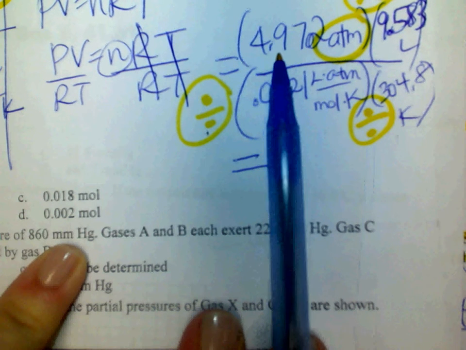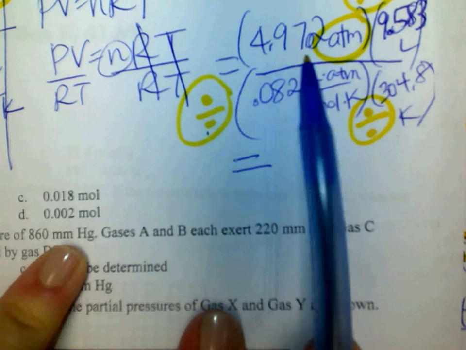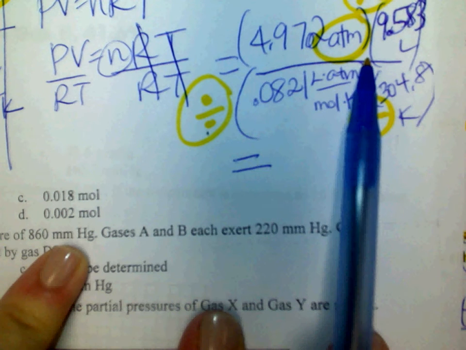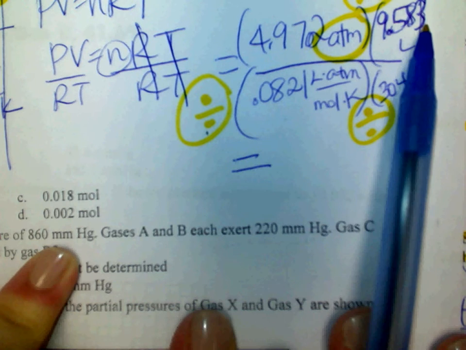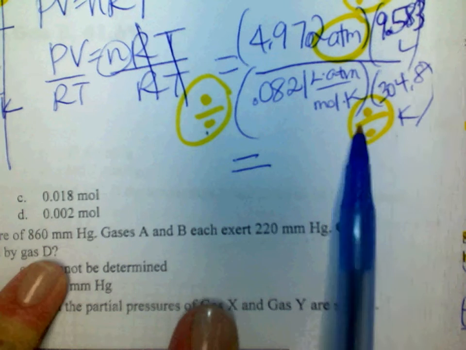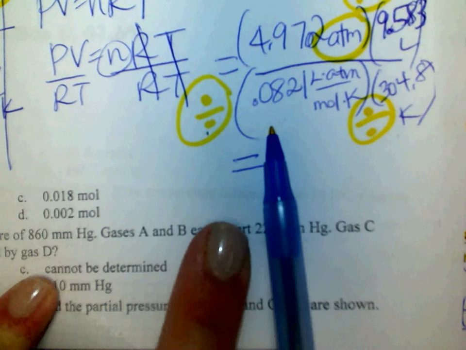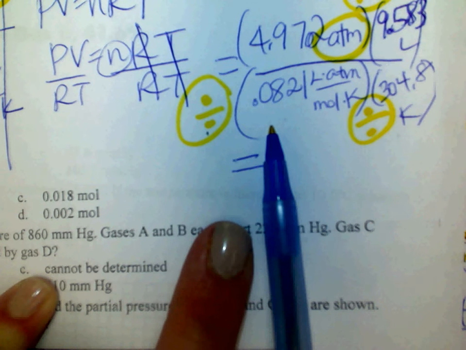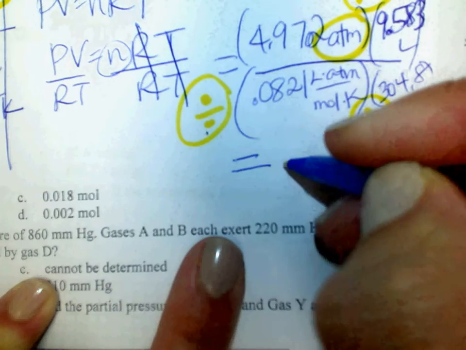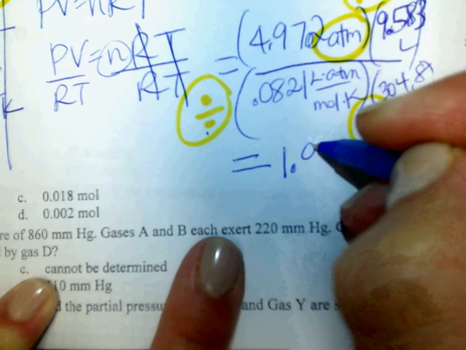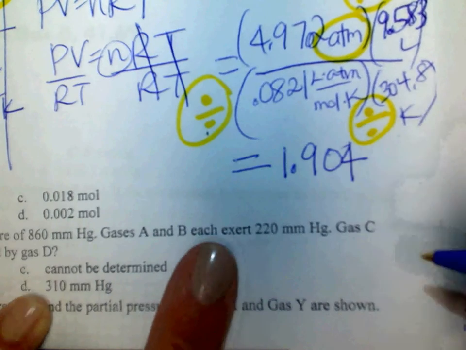4.972 times 9.583 divide by 0.0821 divide by 304.8. All right, very good.